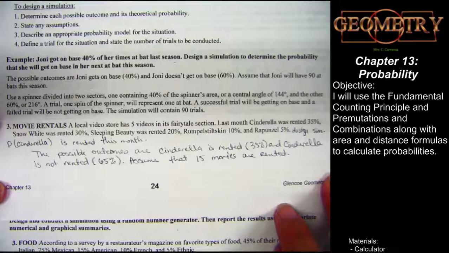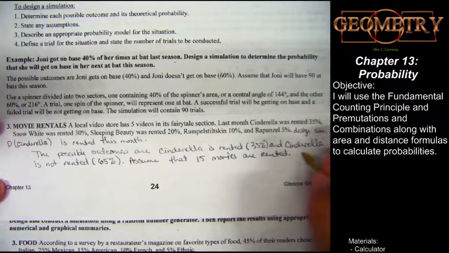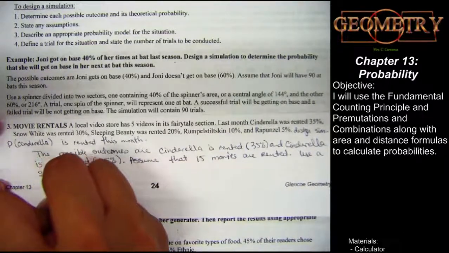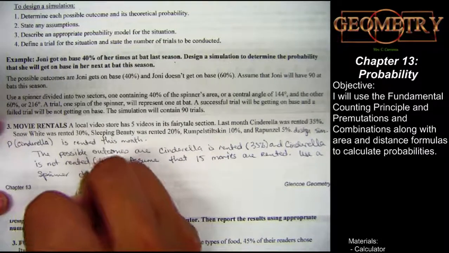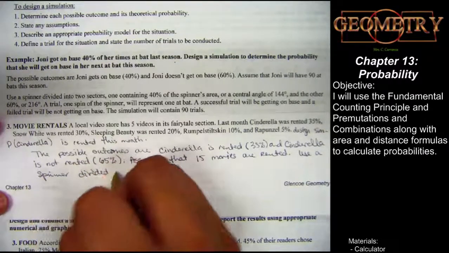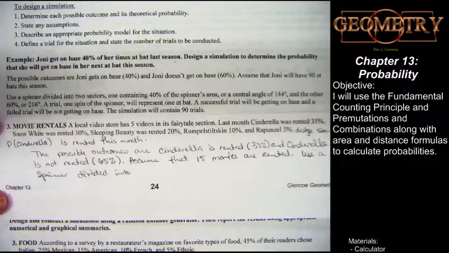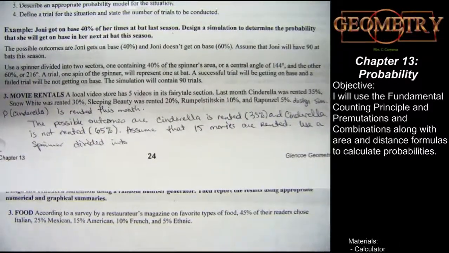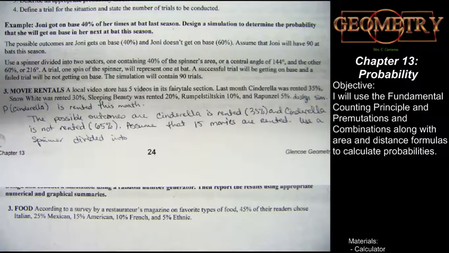Let's use the spinner technique, because that's what we have here, yes? So use a spinner divided into, how many sections are we going to divide this into? Well, how many possible outcomes do we have? 2. We've listed 2. We've listed the rental of Cinderella and the rental of something not Cinderella.